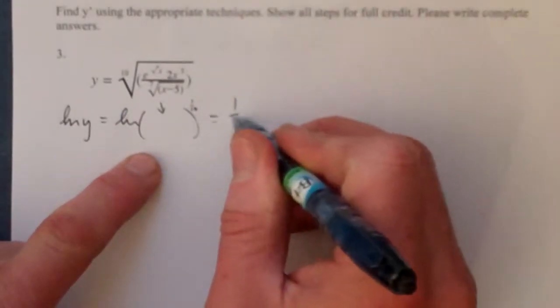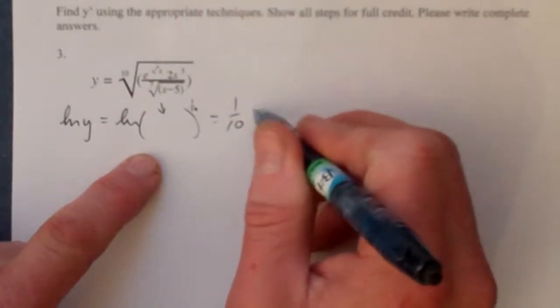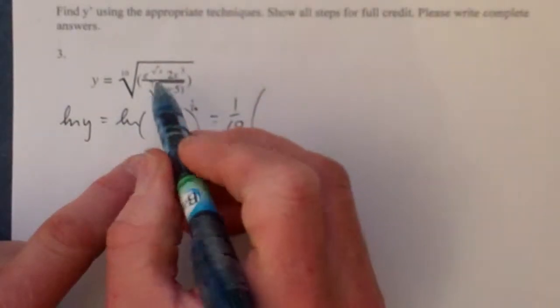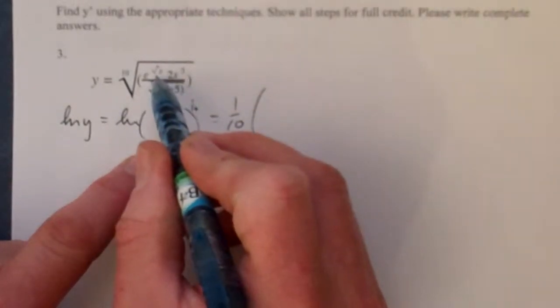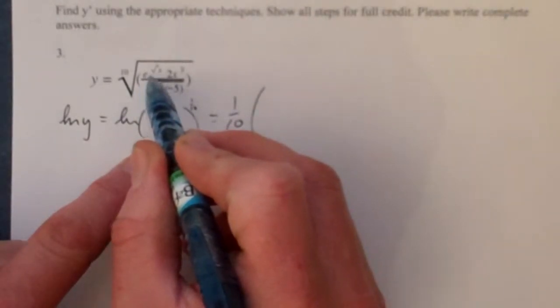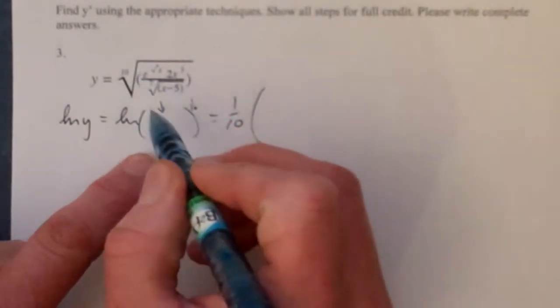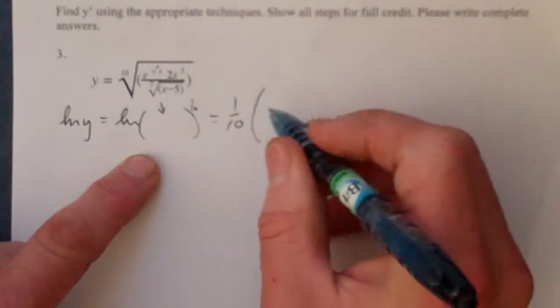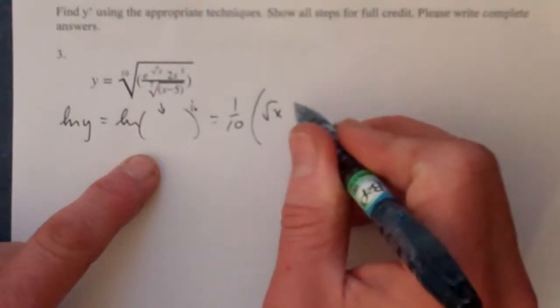So that's going to come out way out front, 1/10. And then when I take the inside bit, these are two things being multiplied. Well, the ln of e is 1, so out in front is going to be that exponent, radical x, okay?